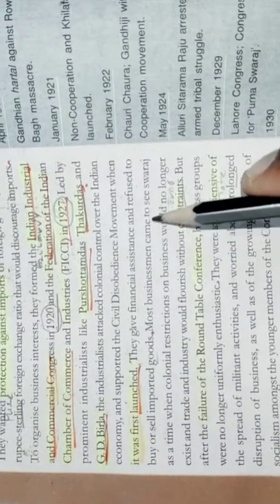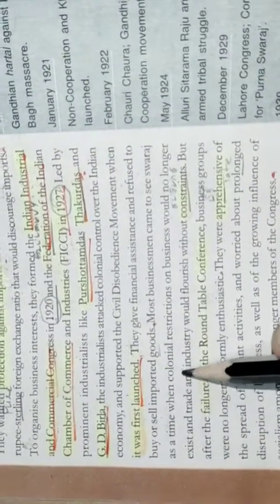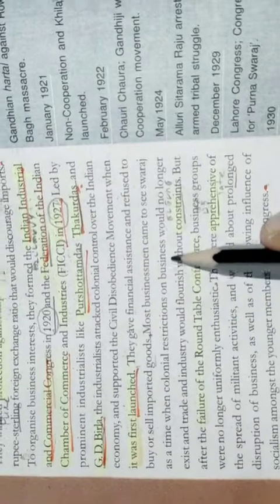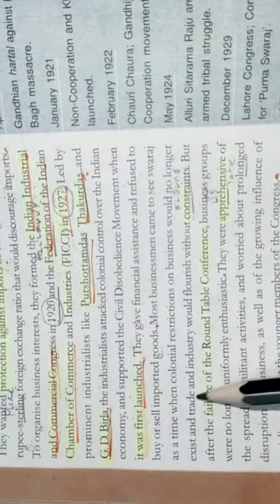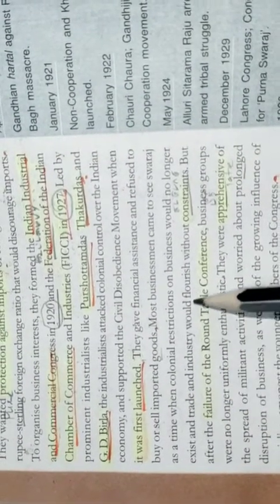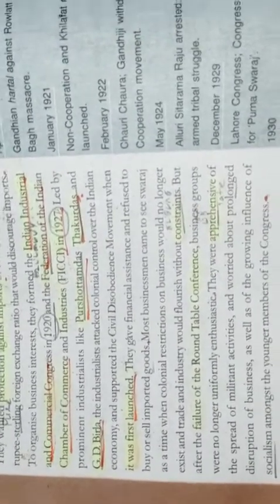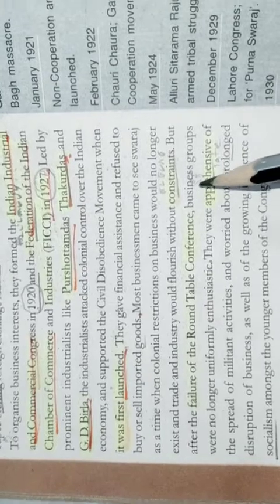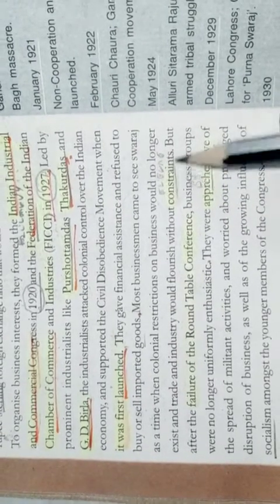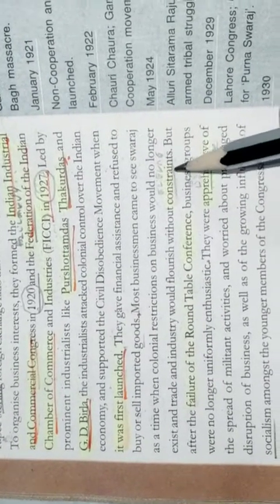Most businessmen came to see Swaraj as a time when colonial restrictions on business would no longer exist and trade and industry would flourish without constraint. Because of that, more companies flourished. Without restrictions, many came up. So, they were making more.